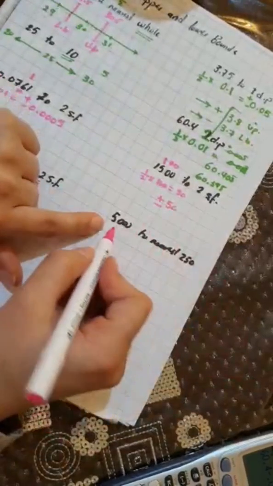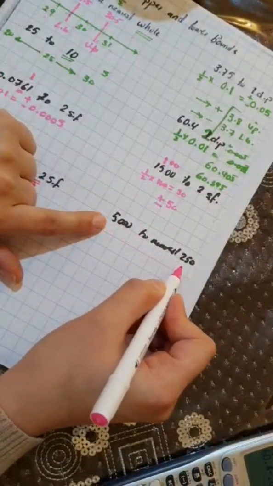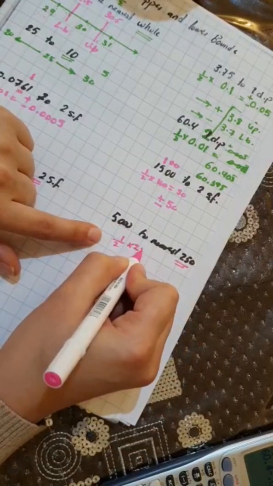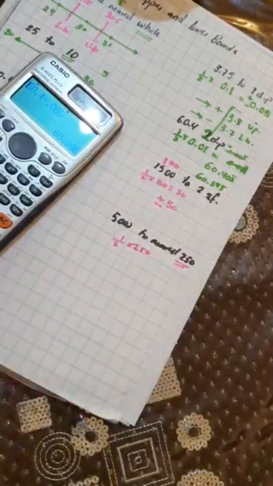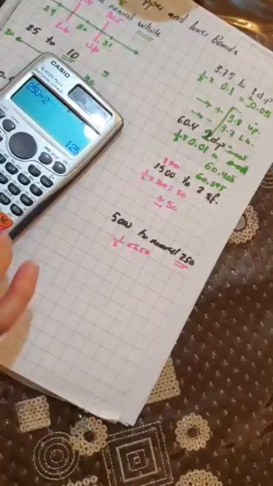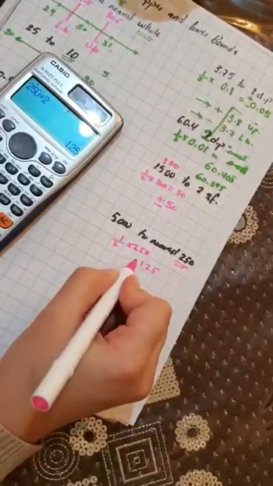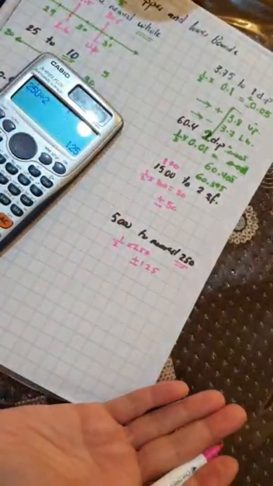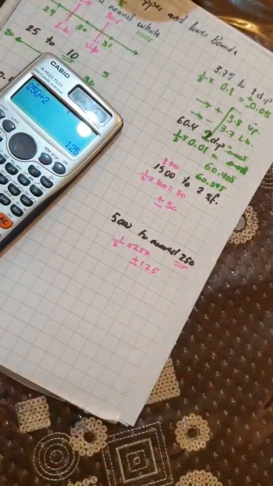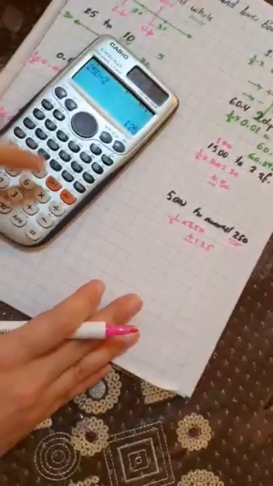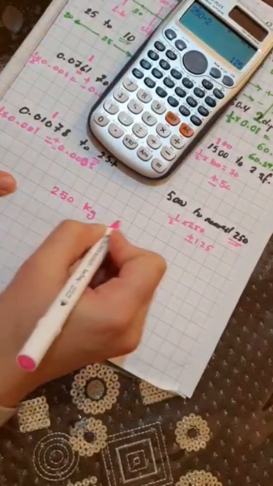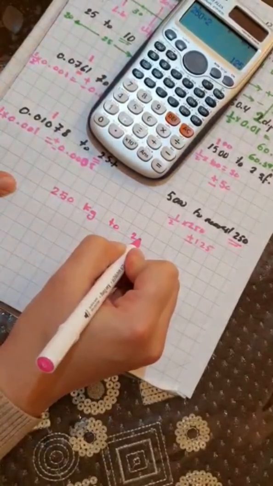Okay, going for 5,000 to the nearest 250. The same thing, I'm going to take half of the 250 and count it. I'm going to get 125. So by adding and subtracting 125 to my number, I'm going to get the upper and the lower bound, and that's it.